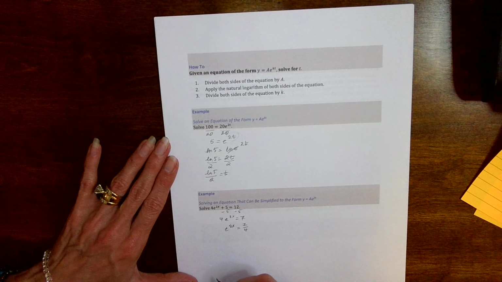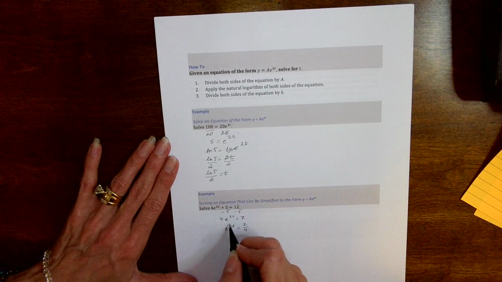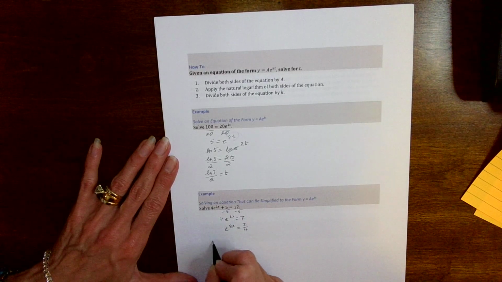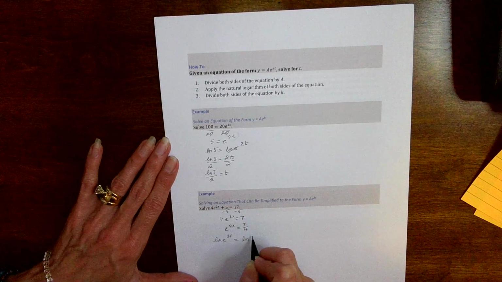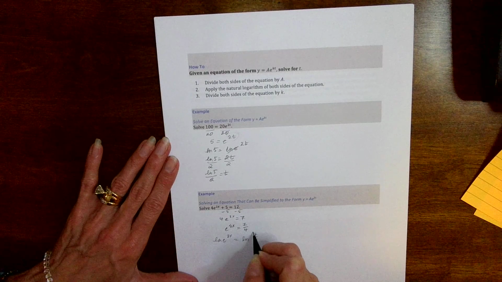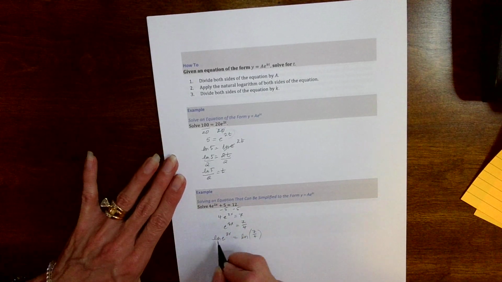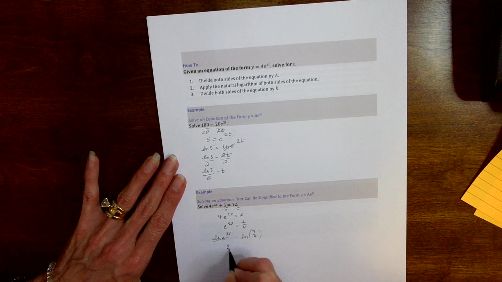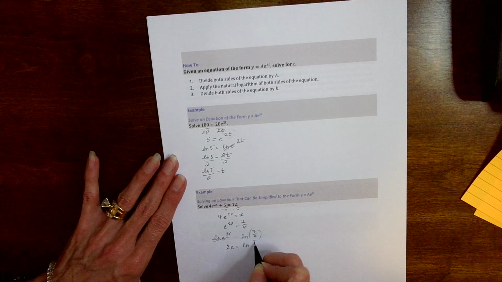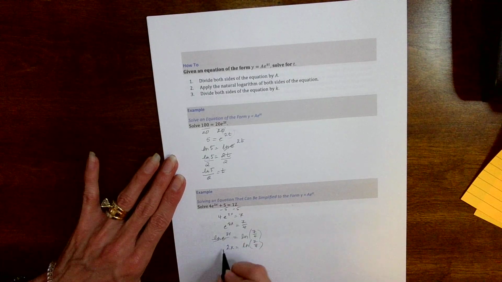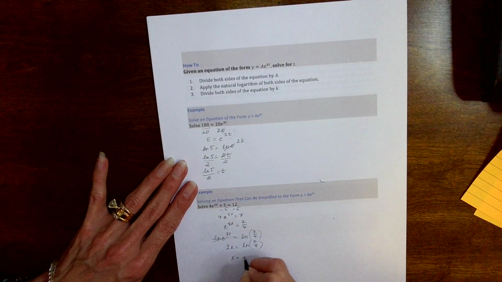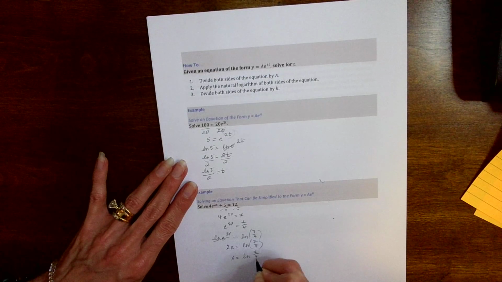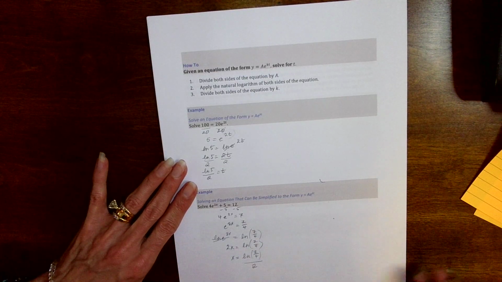And I need to untrap this x up here, so I'm going to take the natural log of both sides. Can you use log? Absolutely. I'm just lazy and write natural log because it's 2 letters instead of 3 each time I write it. These go away and I get 2x is equal to natural log of 7 over 4. And then I want x by itself, so x is equal to natural log 7/4 over 2.